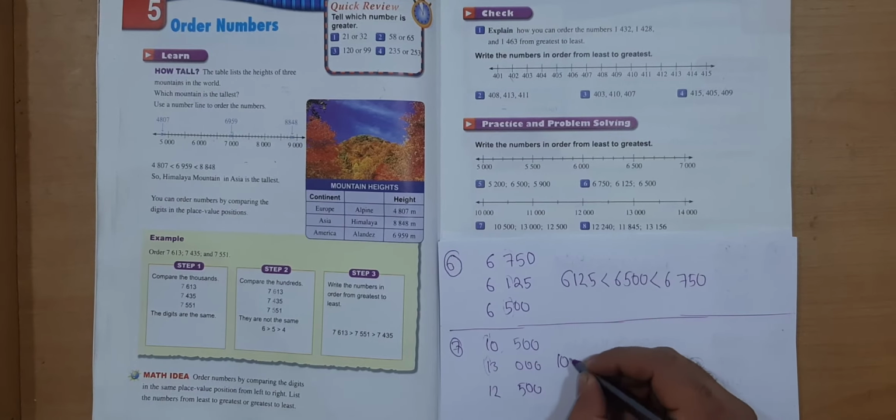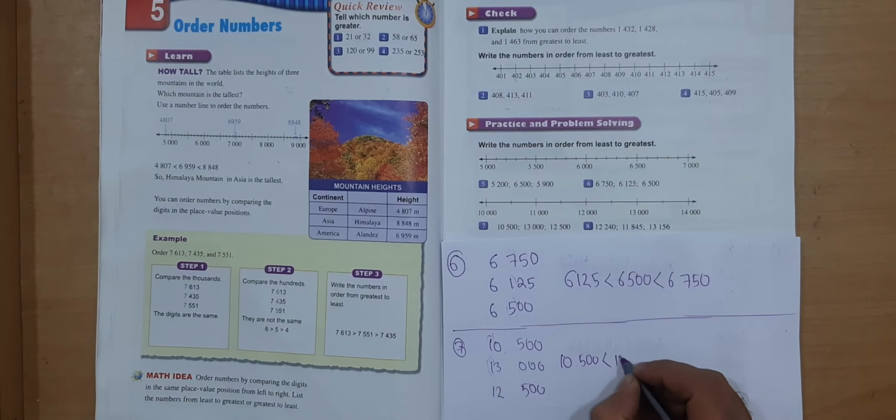Okay, 10,500 is less than 12,500, and this one is less than 13,000. Got it? Perfect. Now write this while I give you a couple of seconds. Very good. Now let's do exercise number 8.